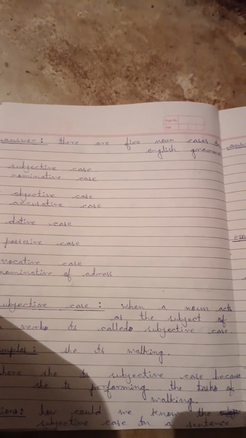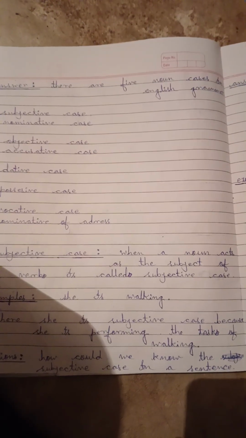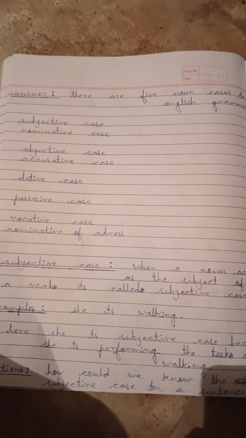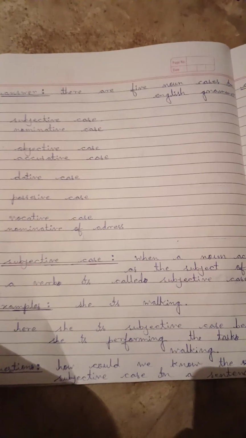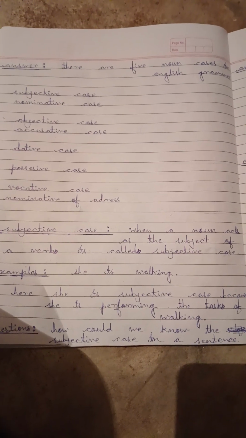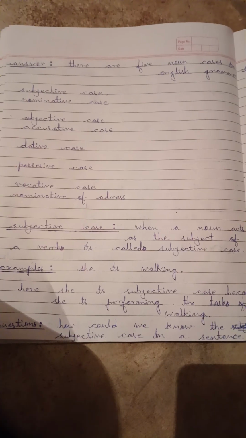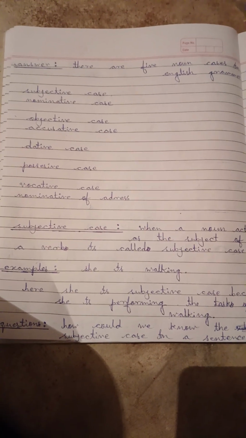Now let's get deep into the topic. What is a subjective case? Subjective case: when a noun acts as the subject of a verb is called subjective case. For example, she is walking. Here, she is subjective case because she is performing the task of walking.